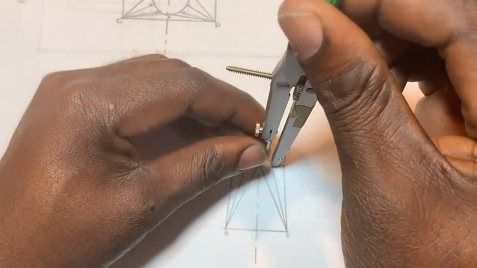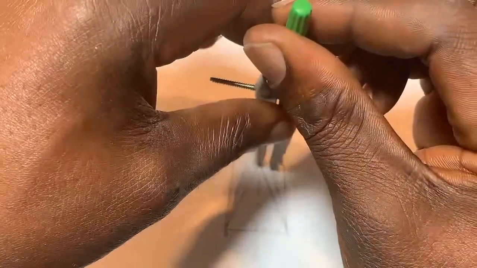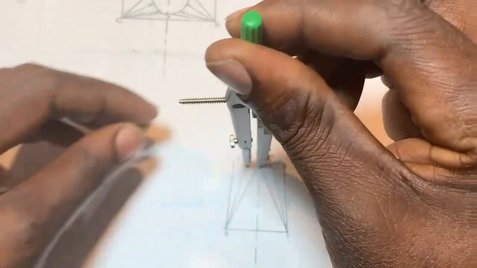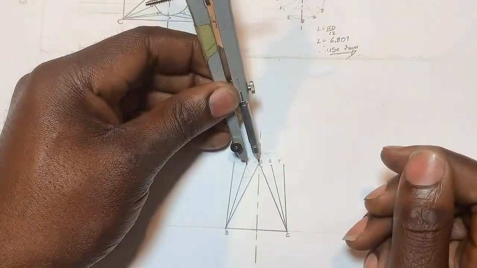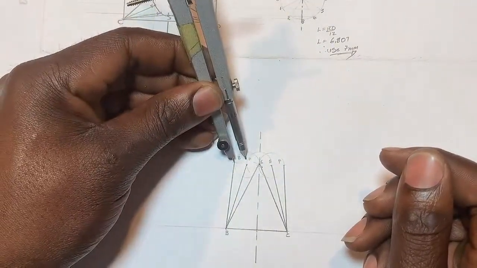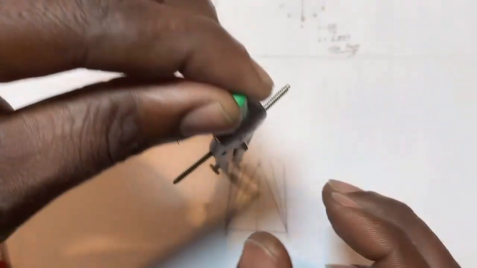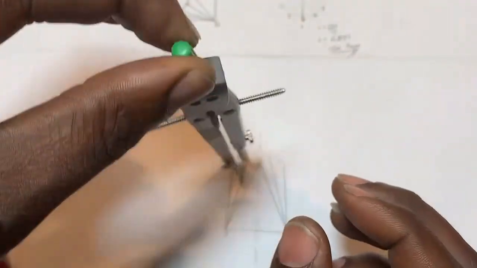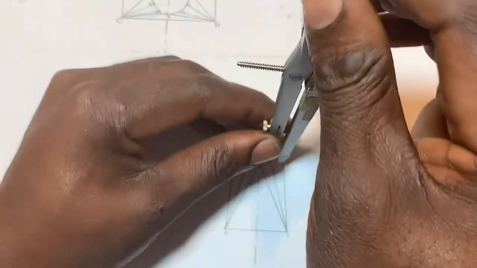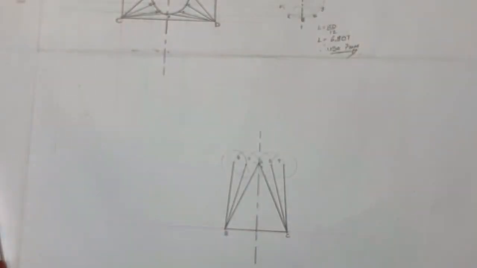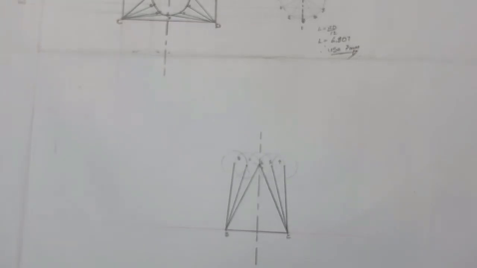Let me cross check. Is it still the same? Because sometimes your throwing compass can slightly lose. Just this one. Place it now at 8 to 7. Strike an arc this side. Or B 4 to 5. Simple, straightforward. So now come back to your top view.